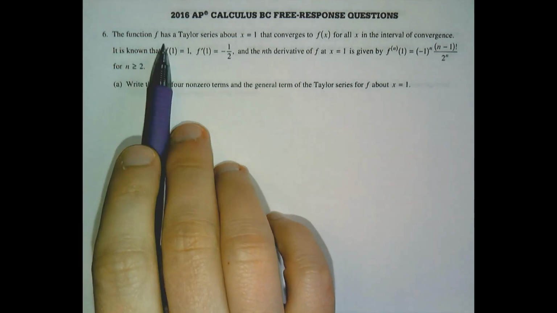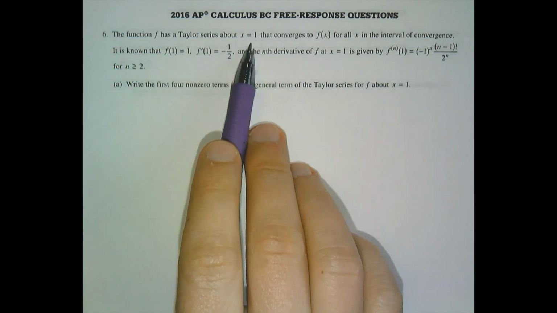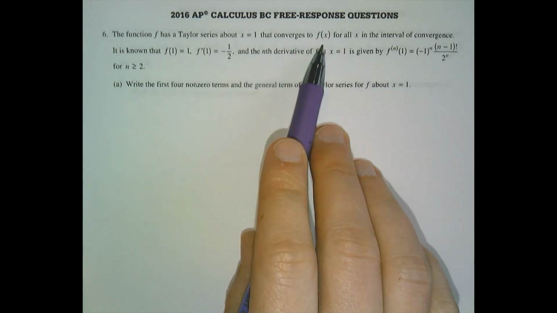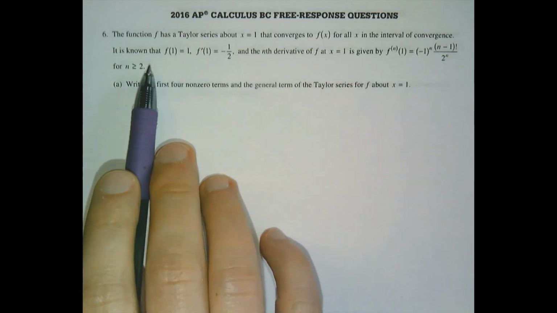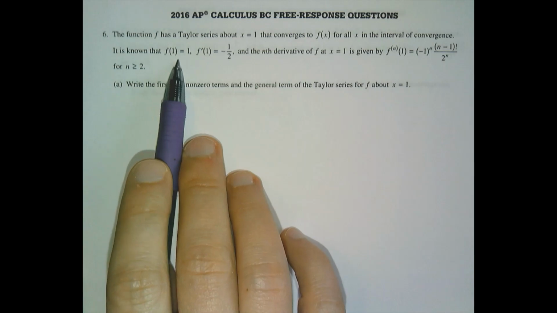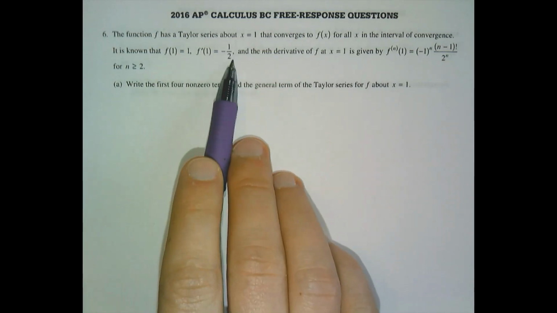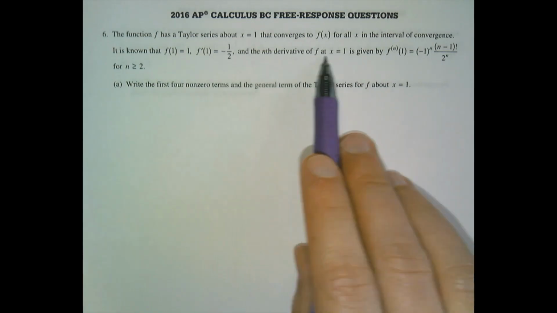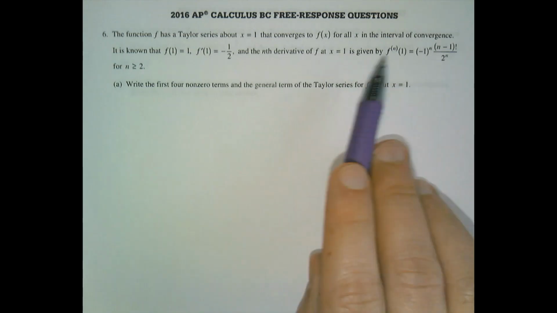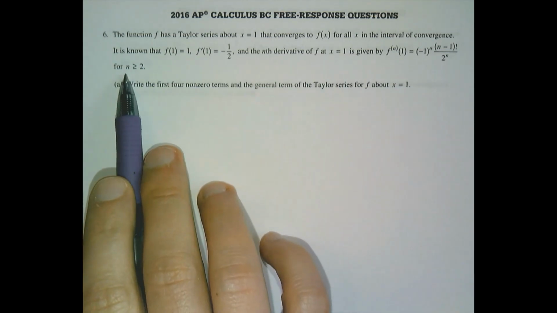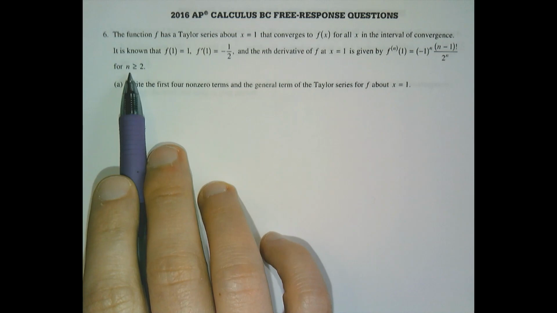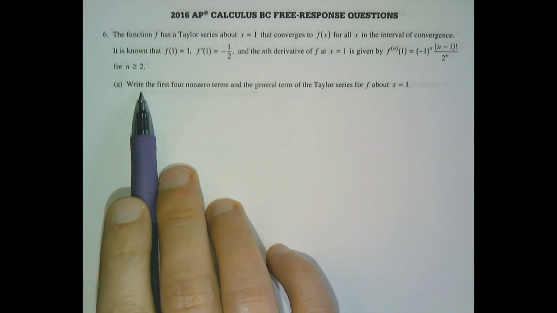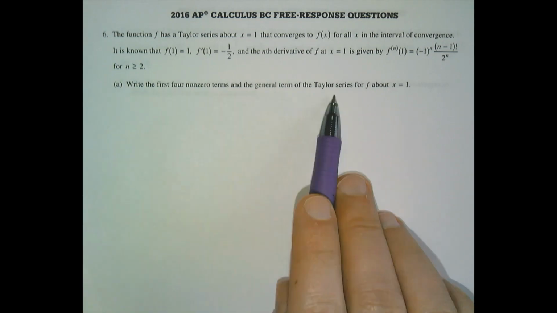The function f has a Taylor series about x equals 1 that converges to f of x for all x in the interval of convergence. It is known that f of 1 equals 1 and f prime of 1 equals negative 1/2, and then they give the nth derivative expression evaluated at 1 for all derivatives greater than or equal to the second derivative. Write the first 4 non-zero terms of the Taylor series.